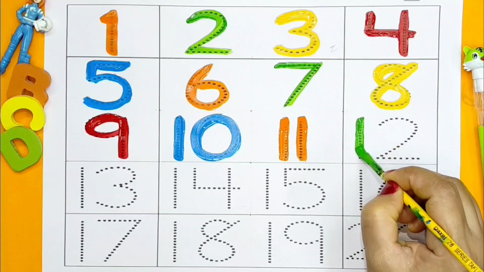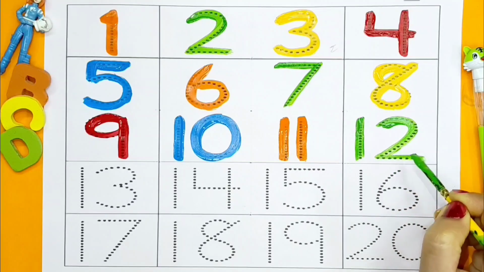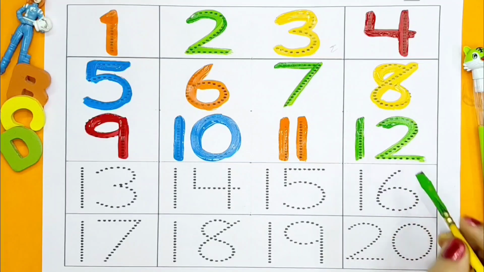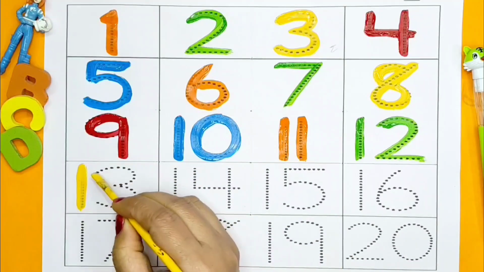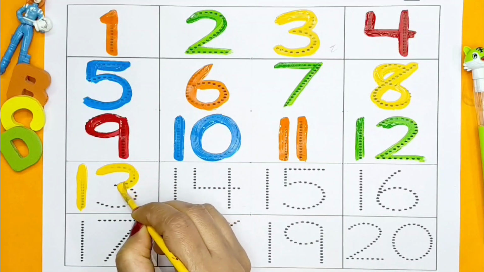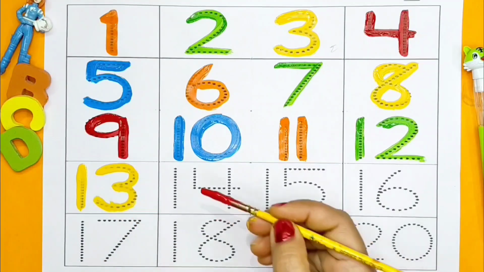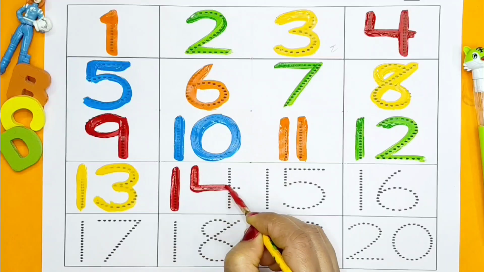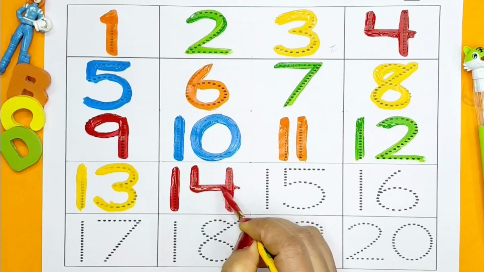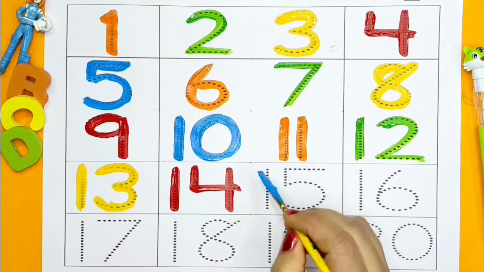Light green color. 12. Yellow color. 13. Red color. 14. Sky blue color.